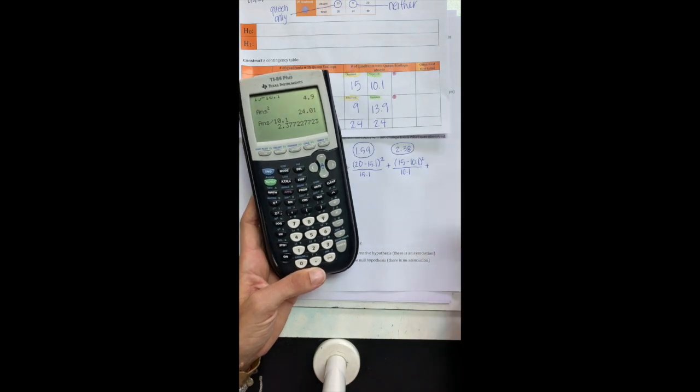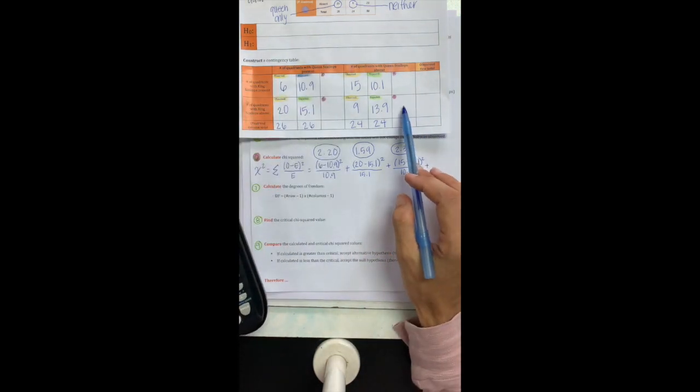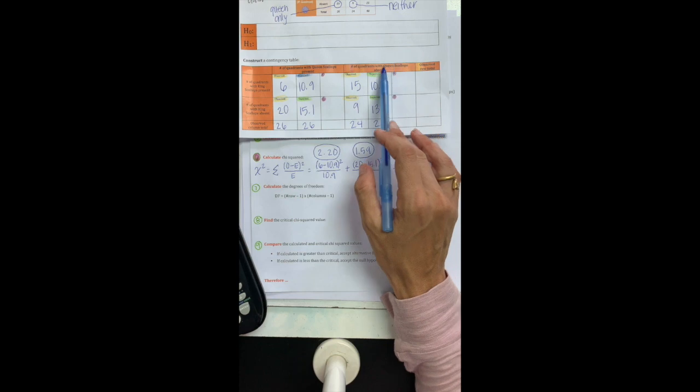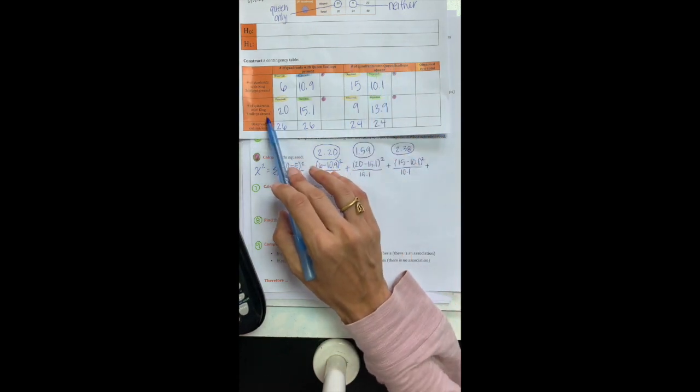And then our very last one. So we're going to try and figure out this square right here. So queen's absent versus king's absent.